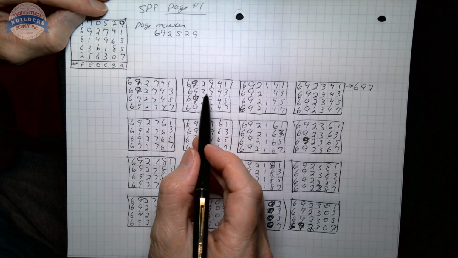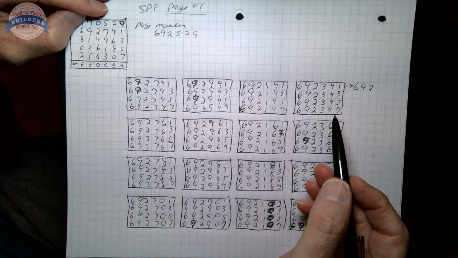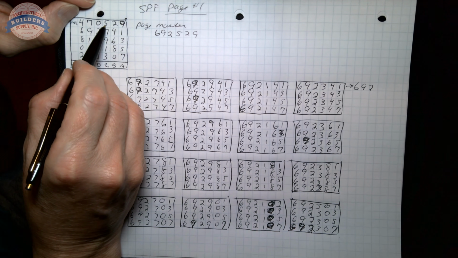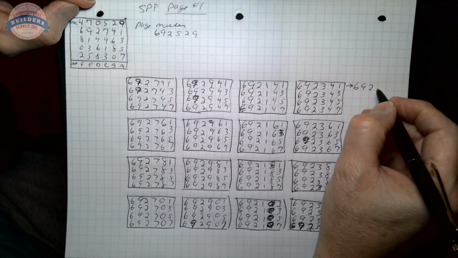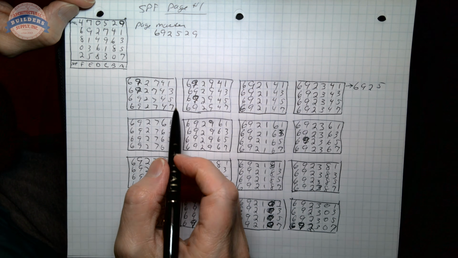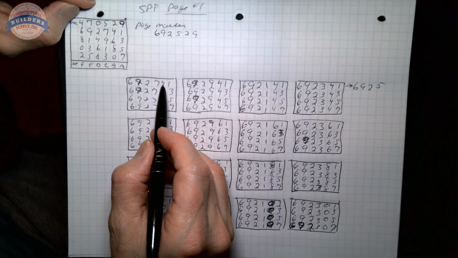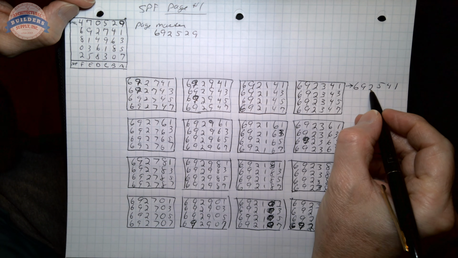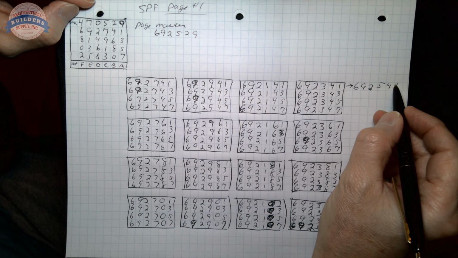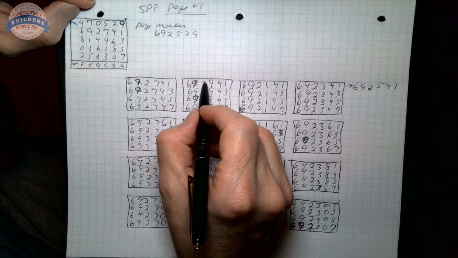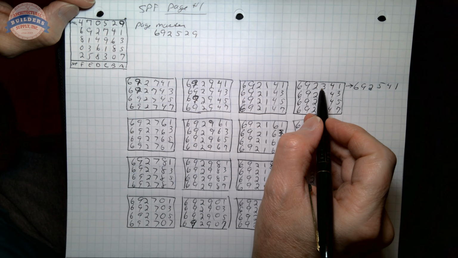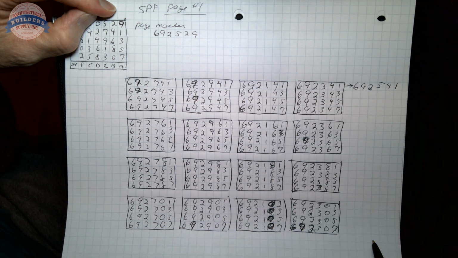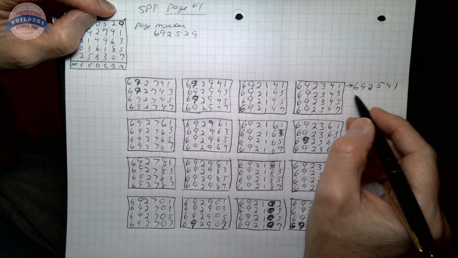You've got a 7, a 9, a 1, and a 3. So in the C column, use the master 5. We have a 4 everywhere, and we have a 1 everywhere. So that row master is going to be 692541. This key will work all 4 of these cylinders. I can do that for all 16 rows. There will be a row master for all of them.